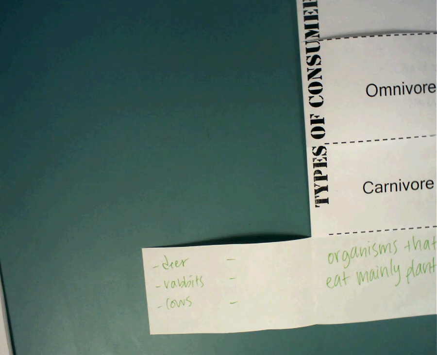And then there's a different kind of carnivore that does not attack its food, right? It's not a predator, but it basically gets the leftovers of what other predators eat.